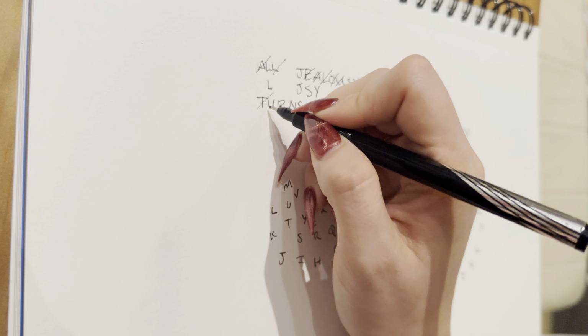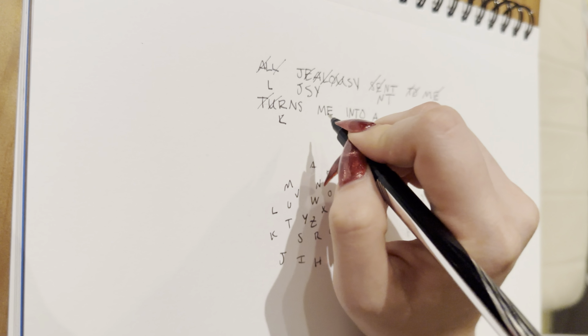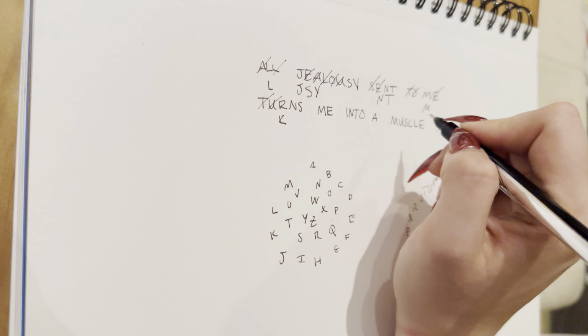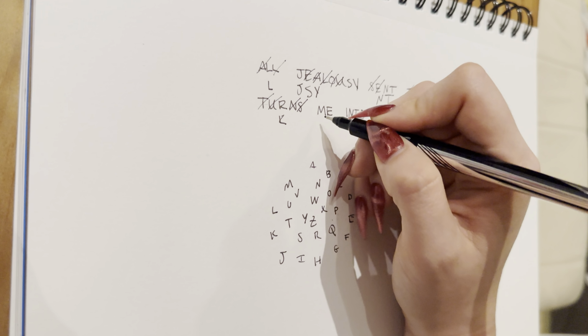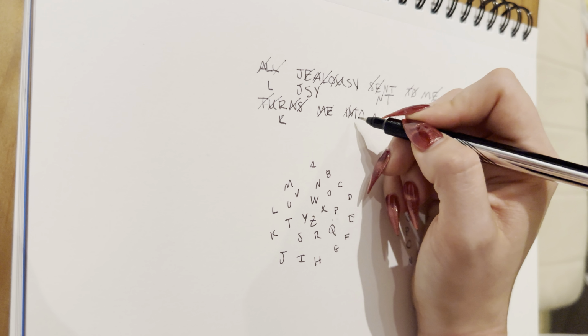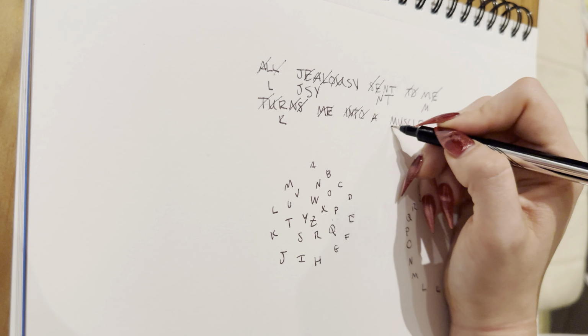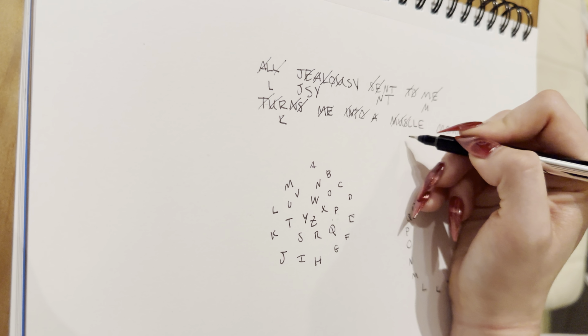T, okay, so R. Okay, these are already repeated. Oh, I don't think C is in here.